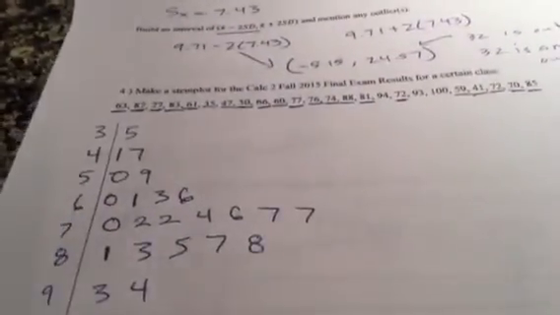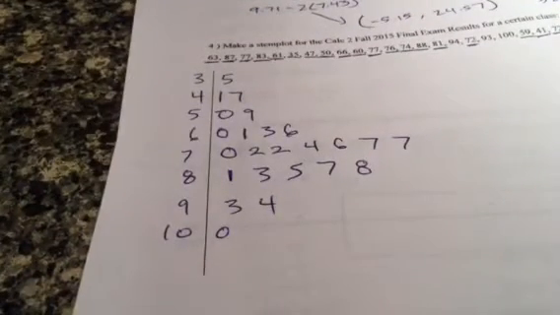Here, folks, make a stem plot. We have a score in the 30s. We have a few in the 40s. 50s are represented, 60s, 70s, 80s, 90s, and you have 100. Yes, you put them in order. That question is not hard.